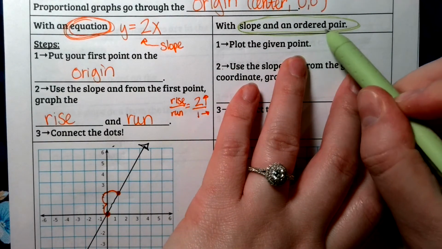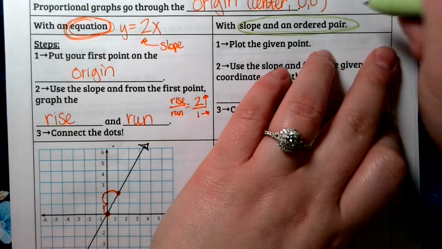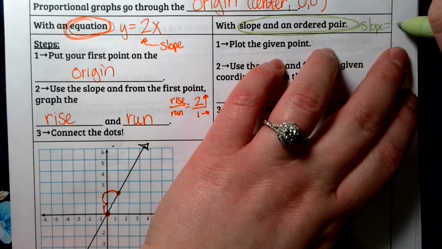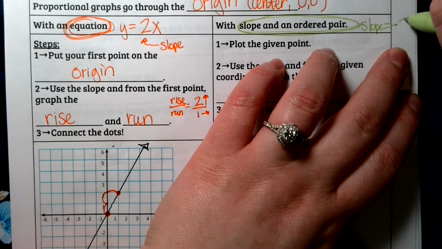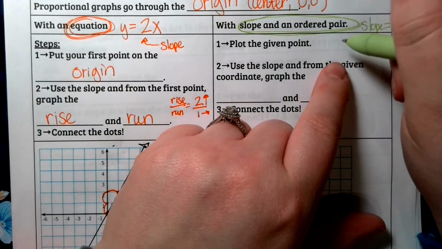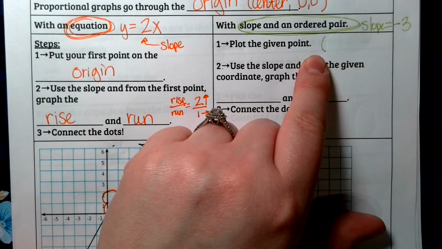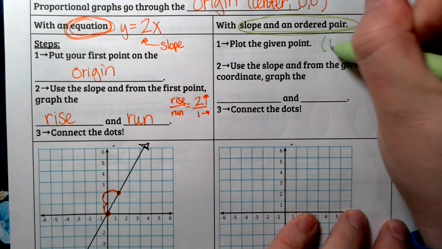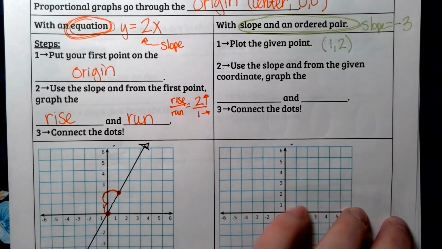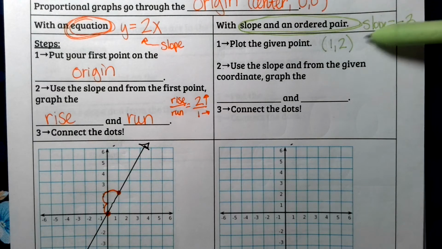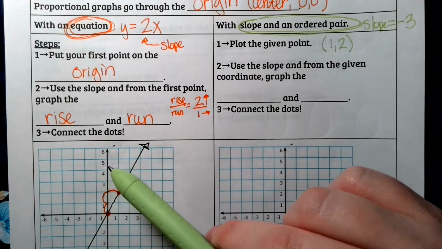For this one, the slope is going to be equal to -3, and your point is going to be 1, 2. Our slope is -3 and our point is 1, 2. So given those two things, we're going to be able to graph a line just like we did over here.